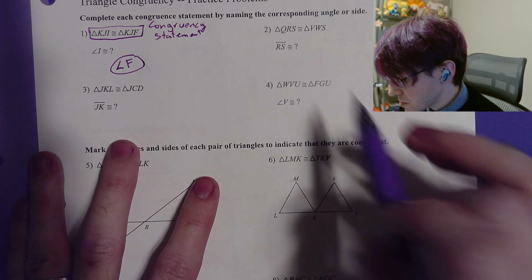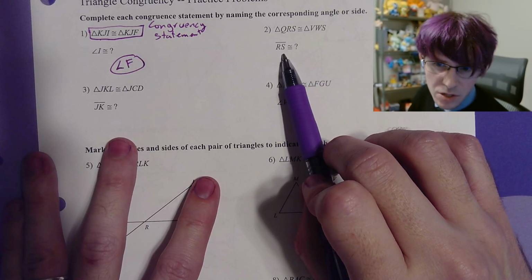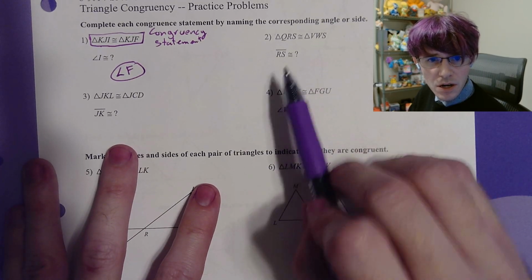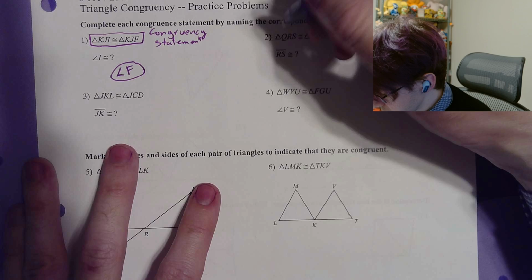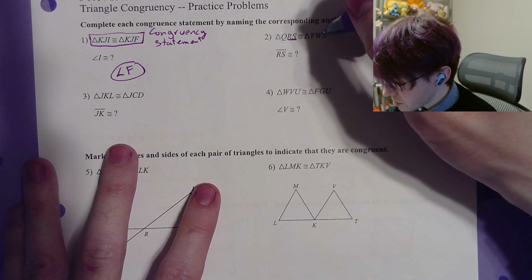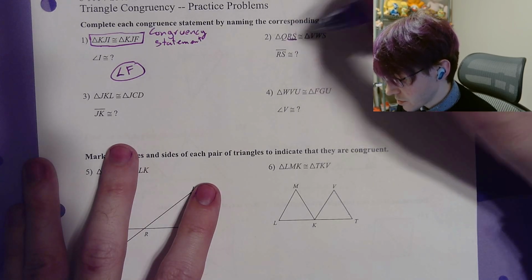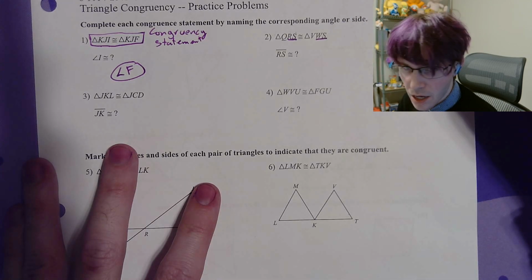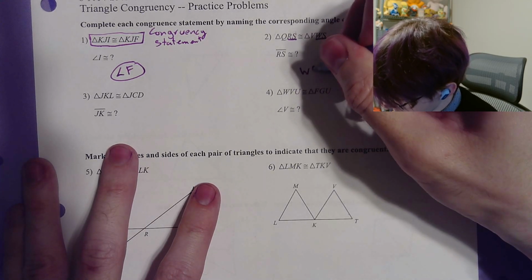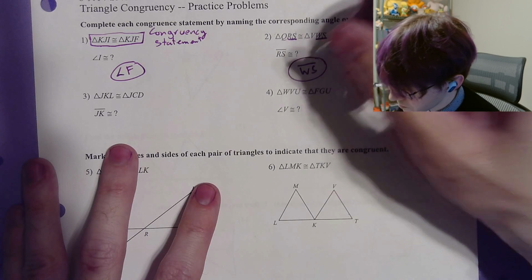After that, this time it's talking about a segment or a side of the triangle. On the side of the triangle, if you have RS being the second two letters, the second and third letter, and WS is also the second and third letter, therefore that is the answer to this question.